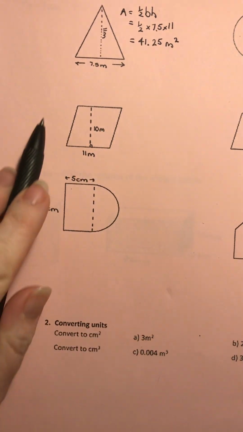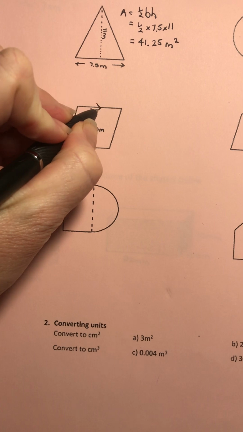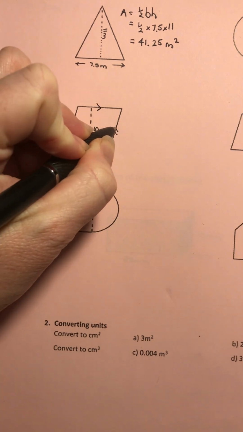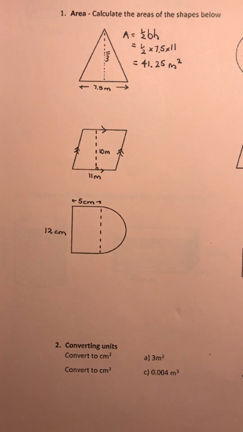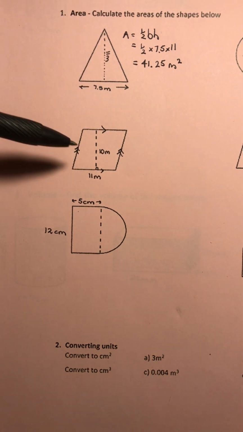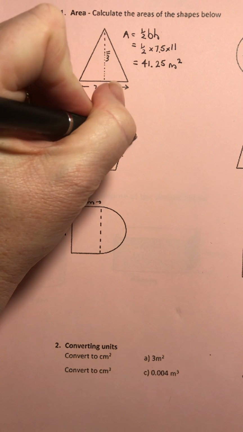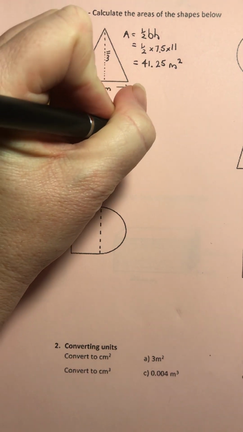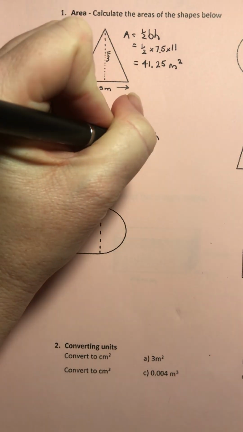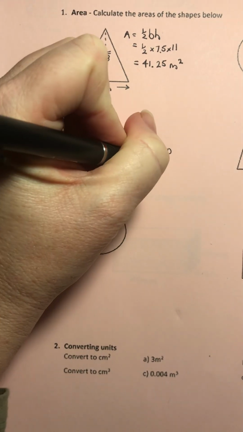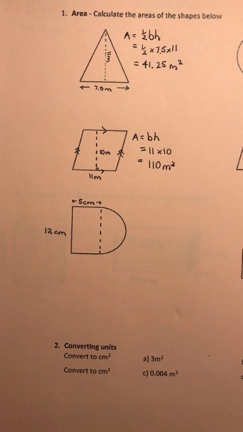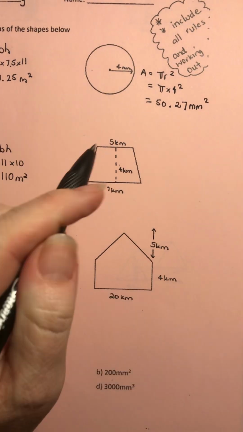Here we have a parallelogram. Now it doesn't have the little indications on there that it is a parallelogram, but in my class, they're used to recognising that shape as a parallelogram. When we see a parallelogram, we know that it is base times height. We've been given the base is 11 and our height is 10, so our answer is going to be 110 metres squared.